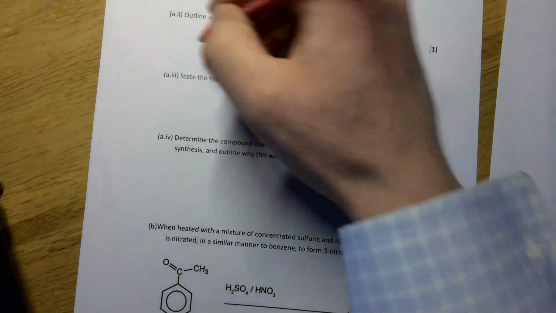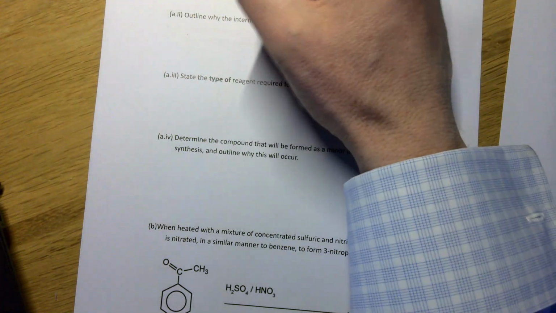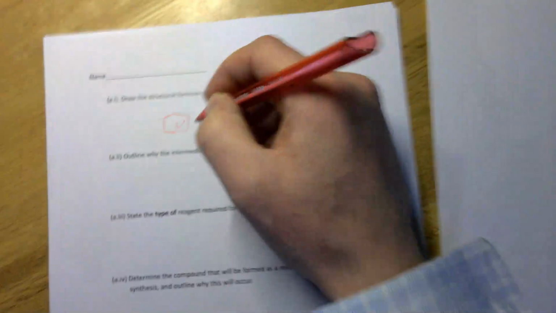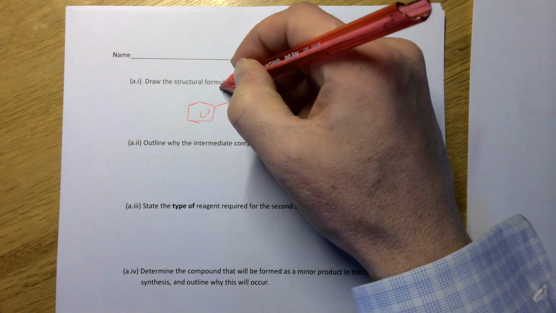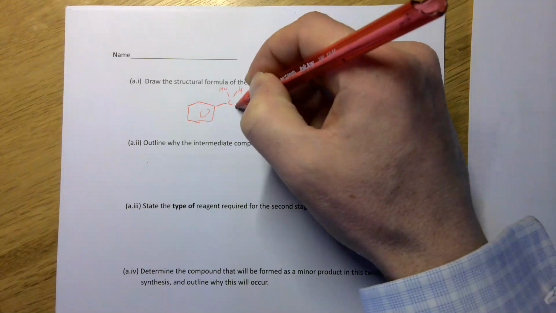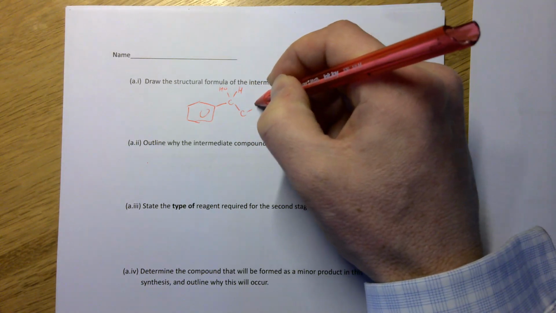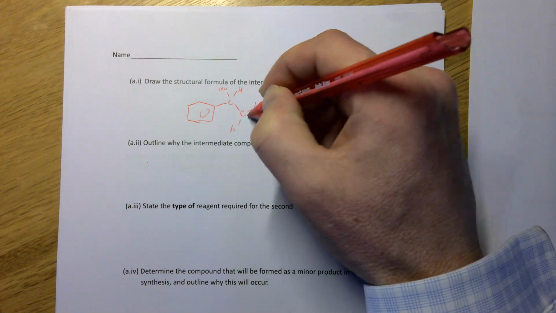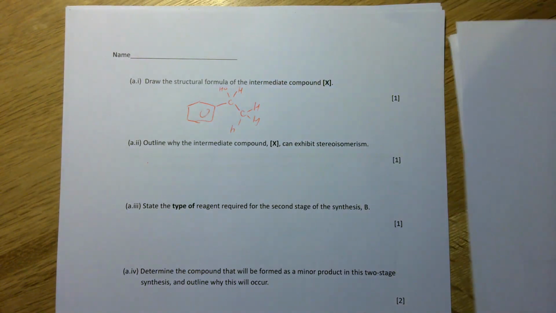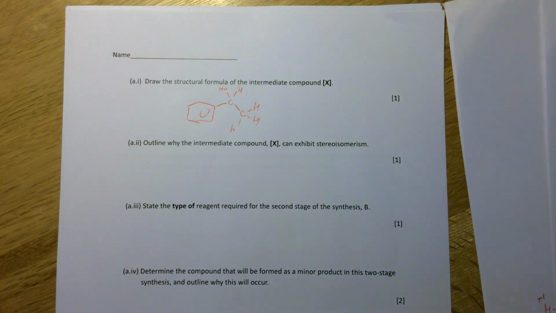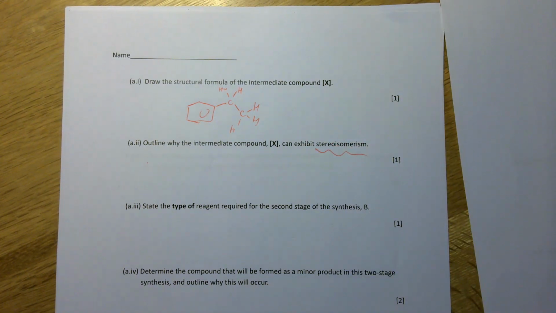And then you had to answer, if I just draw it again here just to show you, some of you drew it without the carbon making 4 bonds. It looked really slightly disappointing. But that's the intermediate compound. The reason it can form stereoisomerism, which can either be cis trans or optical, and you have to say which one it was.